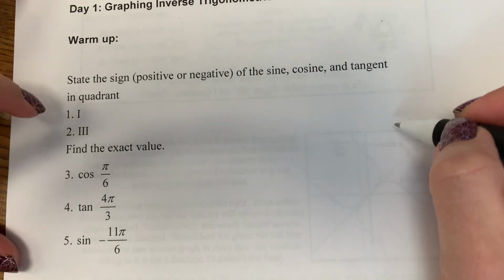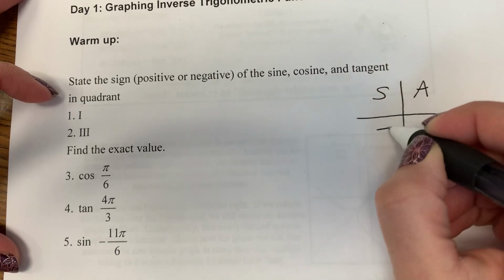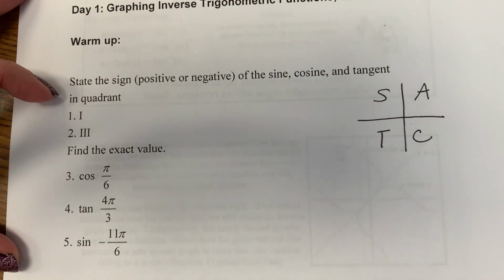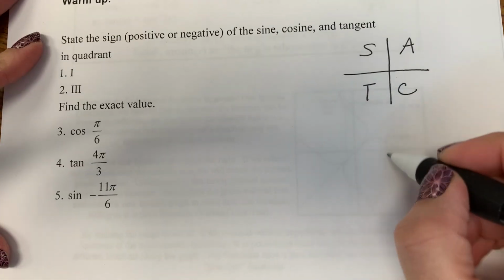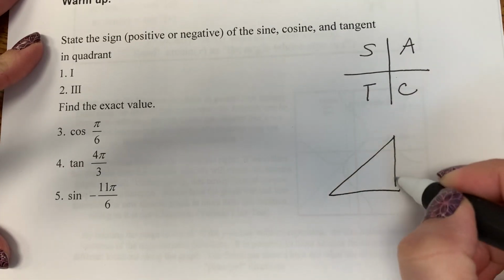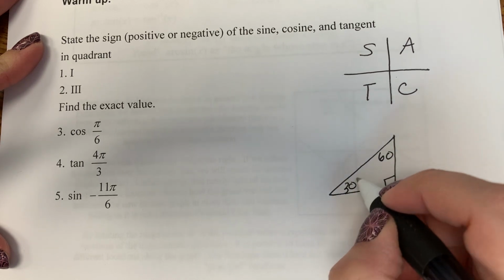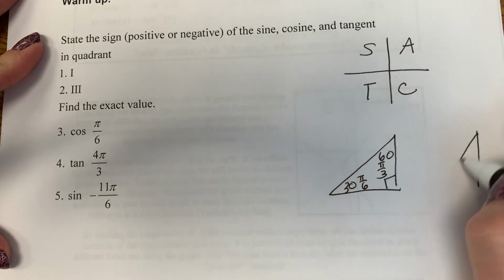Now, when we do these questions, every teacher has their own strategy that they prefer, and mine for these exact values is to draw the special right triangles. So I will do that every time. If you have a different strategy, you can use that instead.